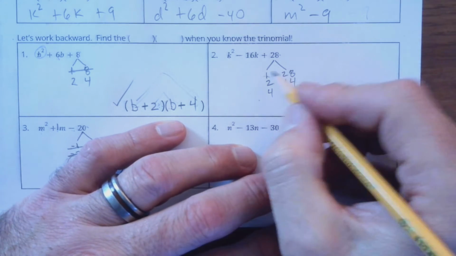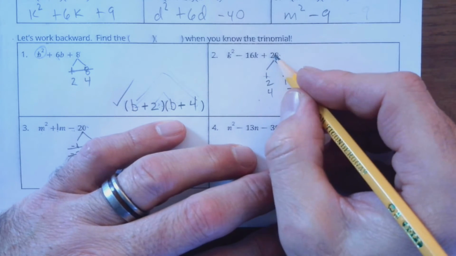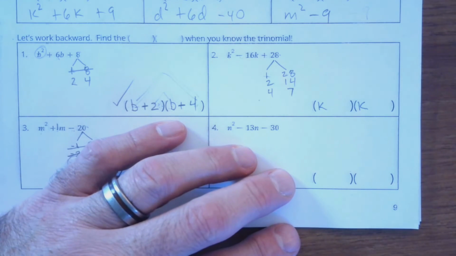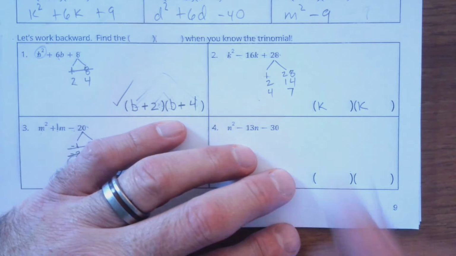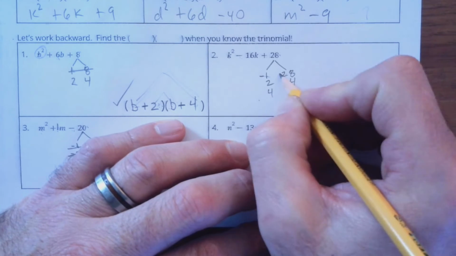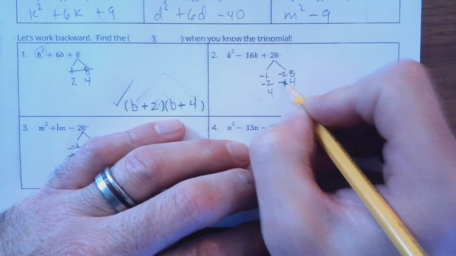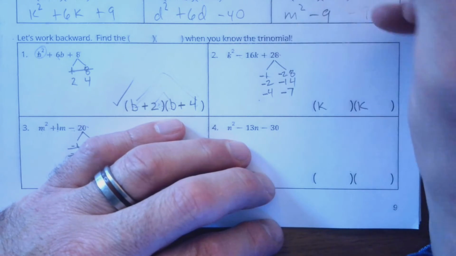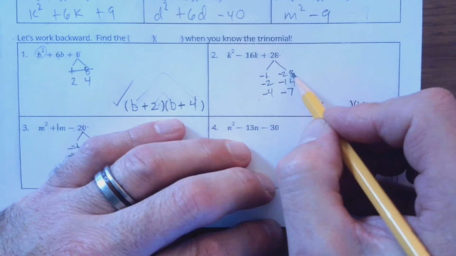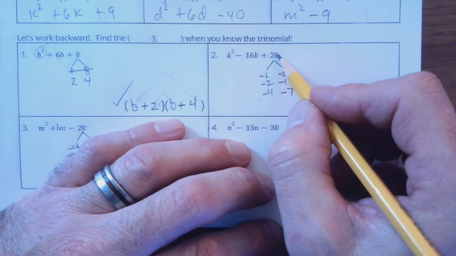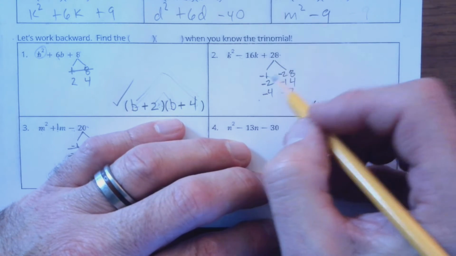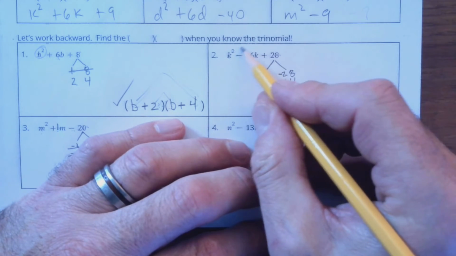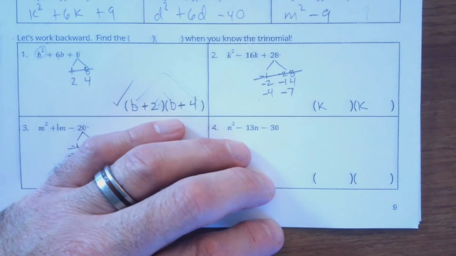How are we going to have 2 of these numbers multiply to a positive 28 and yet add to a negative number? Well, I'm thinking that both numbers in the factor pair have to be negative. Let's see what happens. Negative 1 times negative 28 is positive 28, so that works. Negative 1 minus 28 is negative 29. That doesn't match. That one's no good.